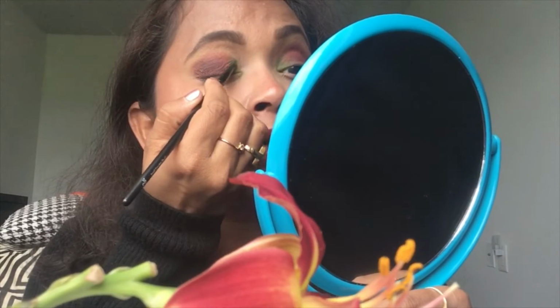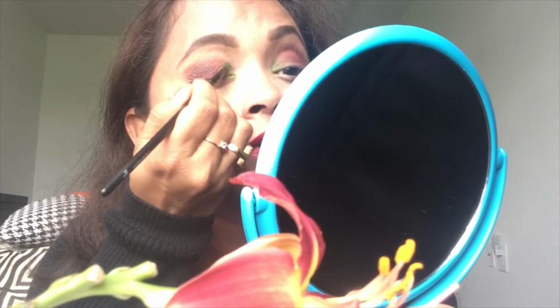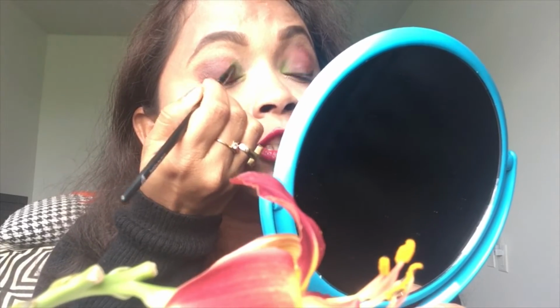If you have yellow, if you have lime green or grassy green, any shade of green I think will work here in this look. I need to build up this green a lot. All shades are matte today, no shimmer.